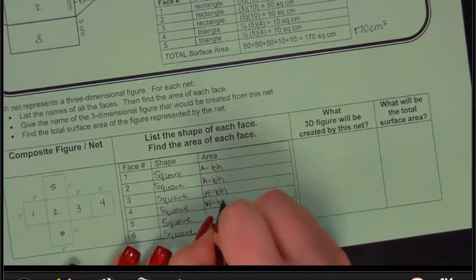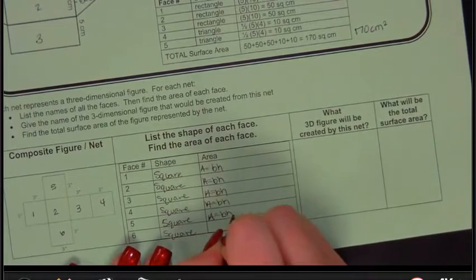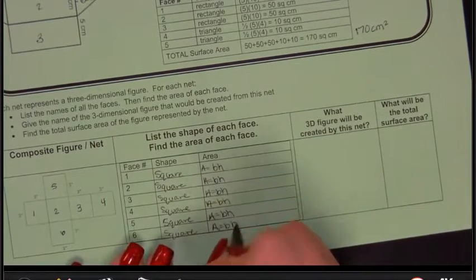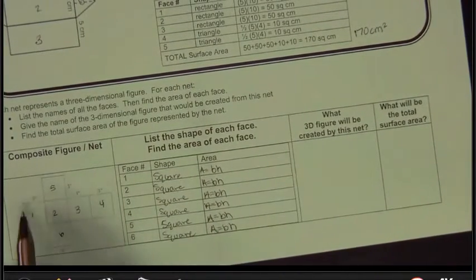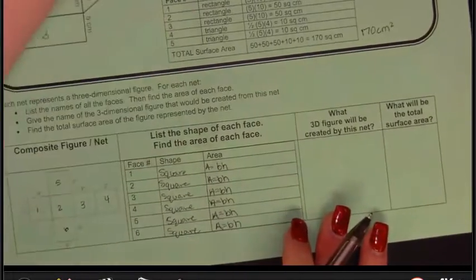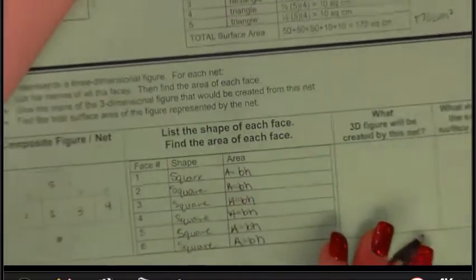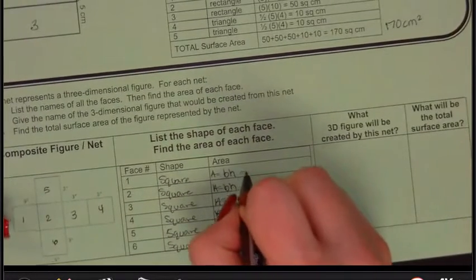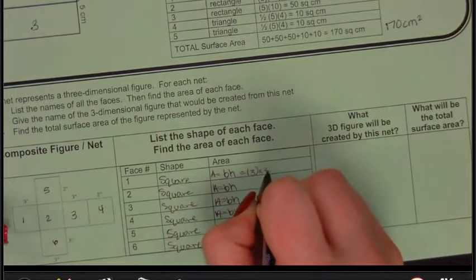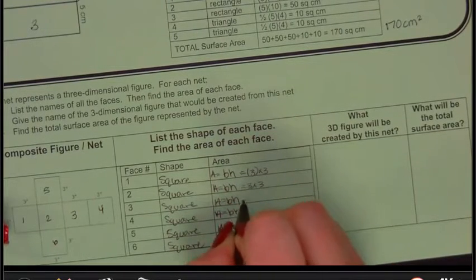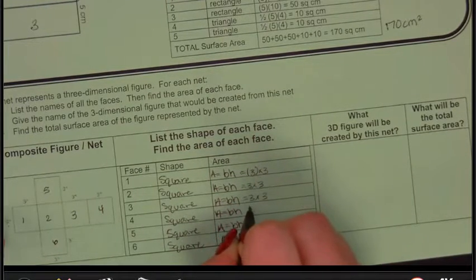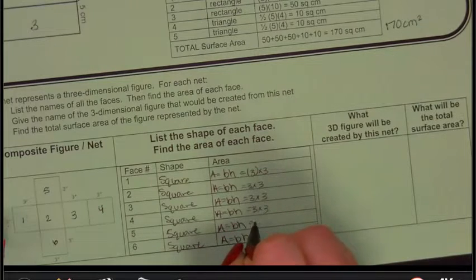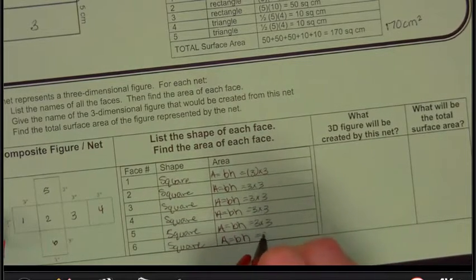And what is the base and the height of my square here? I noticed that for figure 1, it's a 3 by 3. So 3 inches by 3 inches. I'll zoom in just a tad. There we go. 3 inches by 3 inches. So I'm going to have 3 times 3 for each of the six faces. And you're like, well, Miss Roberts, how do you know?